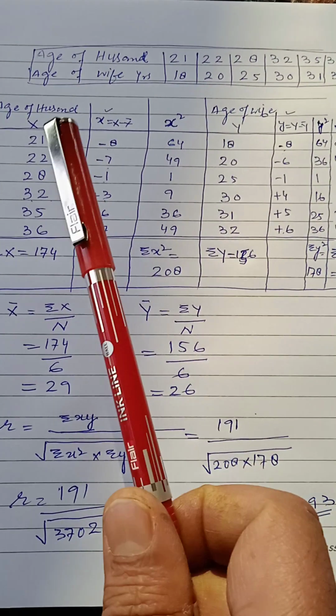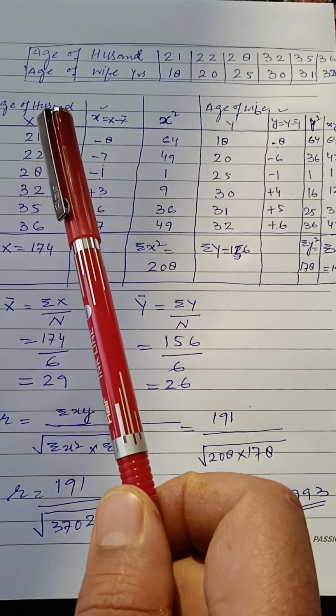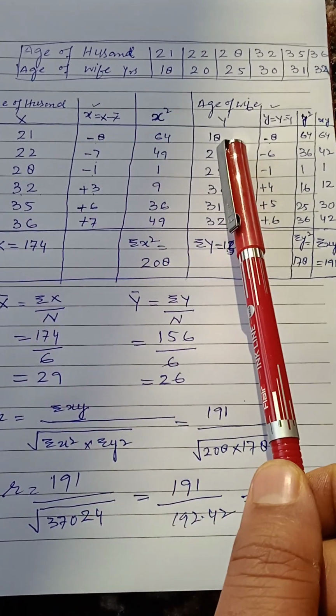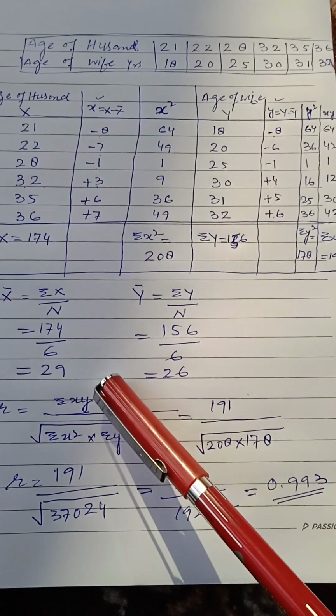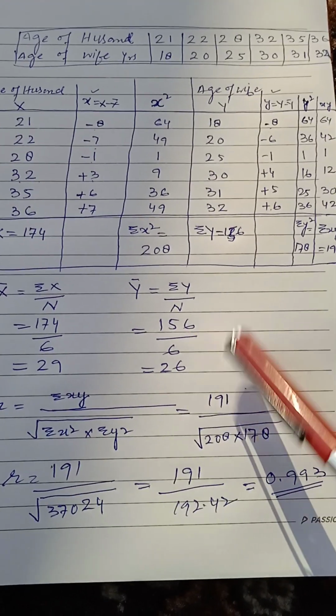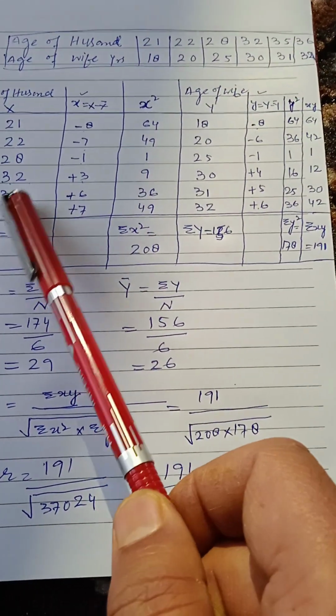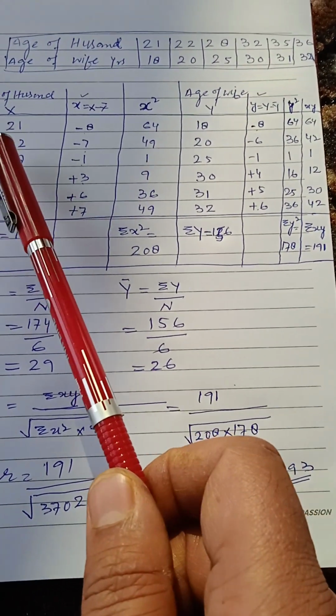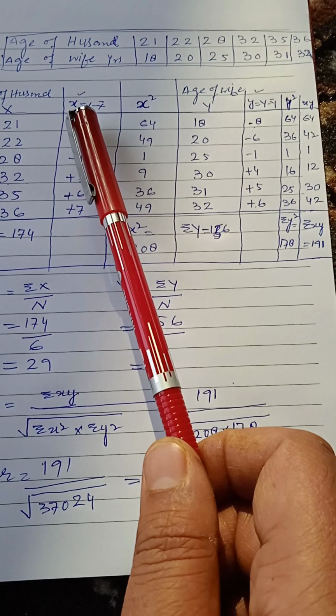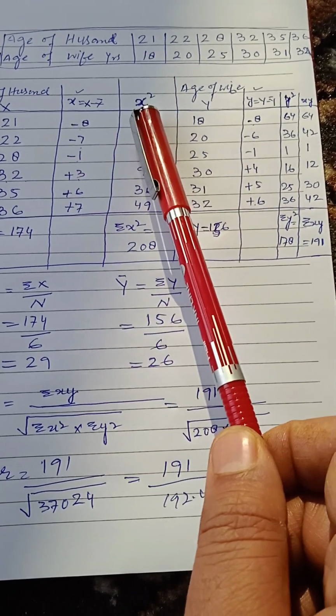Simply, by direct method आपको क्या करना है, x वैल्यू और y वैल्यू जब लेंगे तो x का आपको मीन निकालना है, y का भी मीन निकालना है. फिर x का जो मीन है वो x सीरीज से आप डिडक्ट करोगे, यानी take the deviation from this actual mean in order to get the small x, then square the deviations.